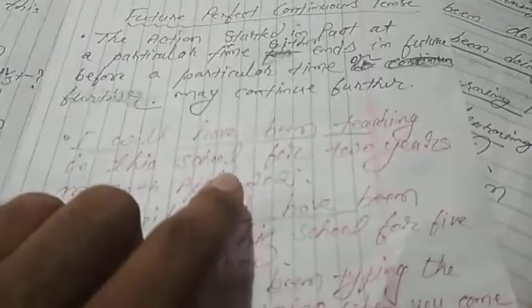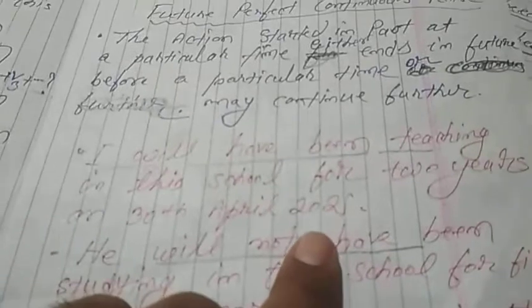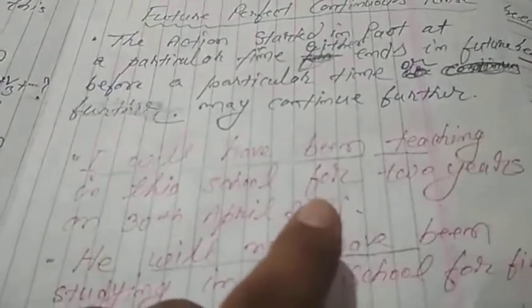For example, I will have been teaching in this school for 2 years on 30th April 2021.